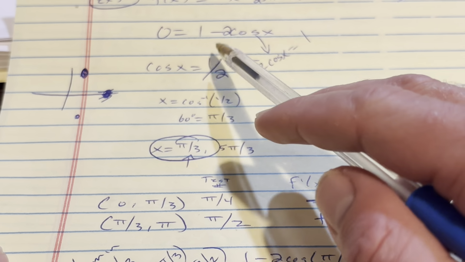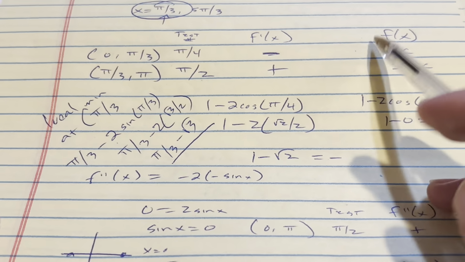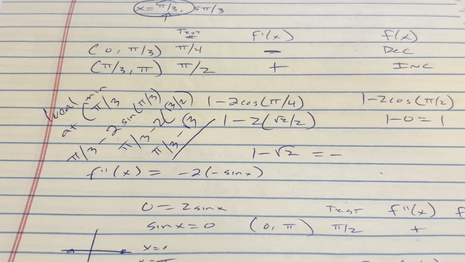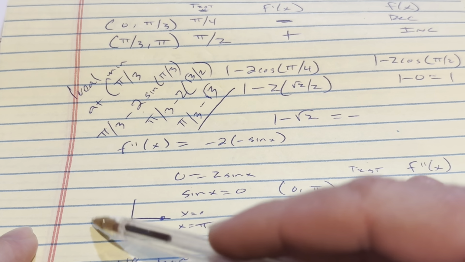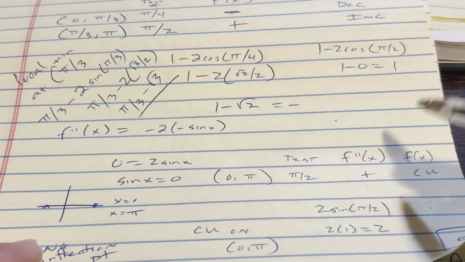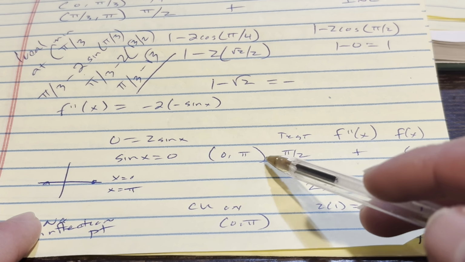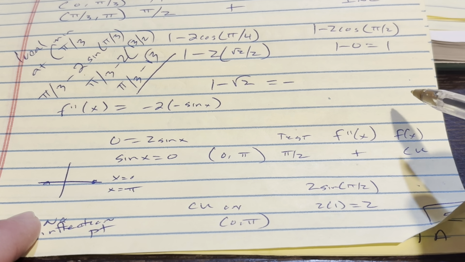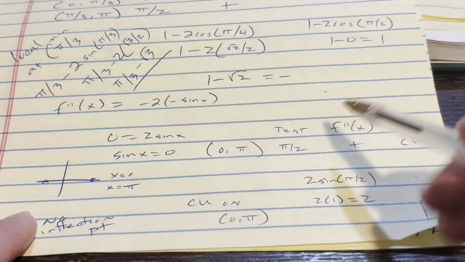So here's my first derivative. What's the second derivative? Negative 2 times a negative sine means it's a positive sine. And if I set it equal to 0, where on the unit circle is sine 0? Well, both at 0 and pi, but that's the beginning and end of my bound. So what happens here, folks? That is in fact the interval. Those are the two critical numbers, but they are the same as my interval. So it's just going to be 0 to pi.